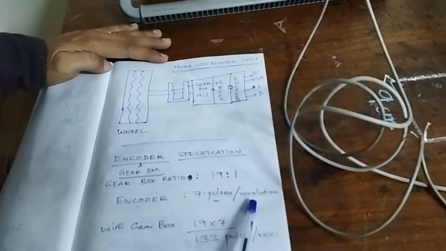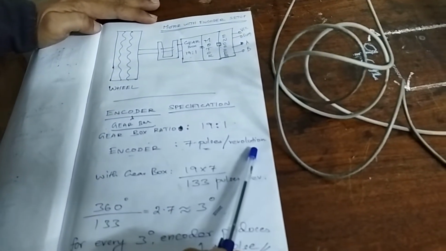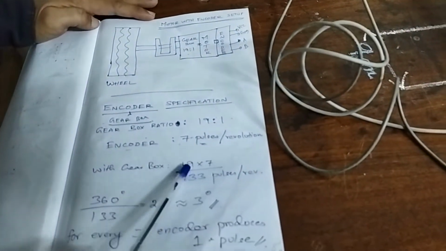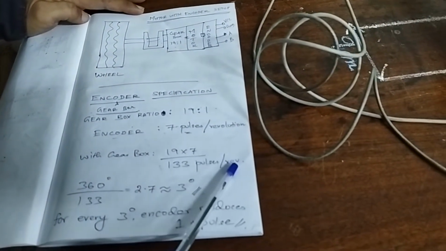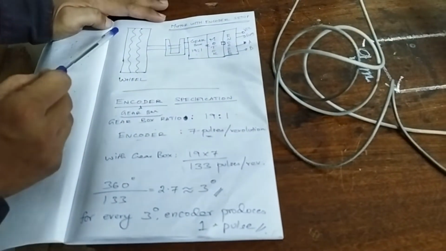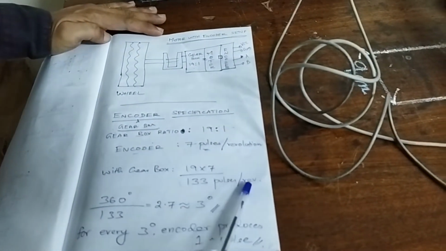The encoder will produce 7 pulses per revolution, but the gearbox ratio is 19, meaning 19 times 7 is 133 pulses per revolution of the wheel. That means if the wheel rotates one revolution, it will produce 133 pulses.